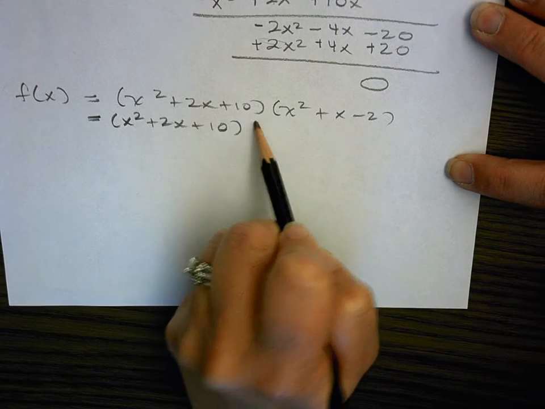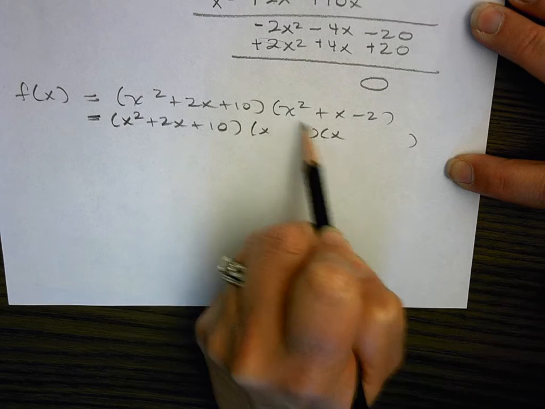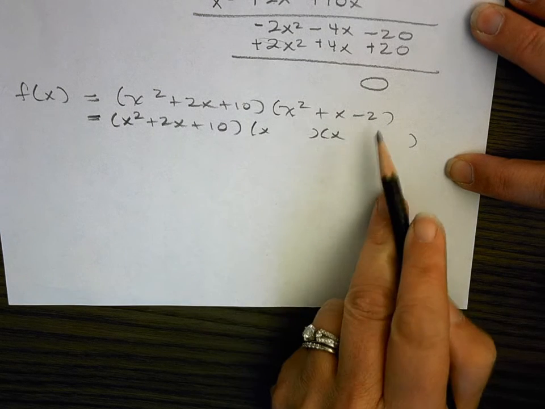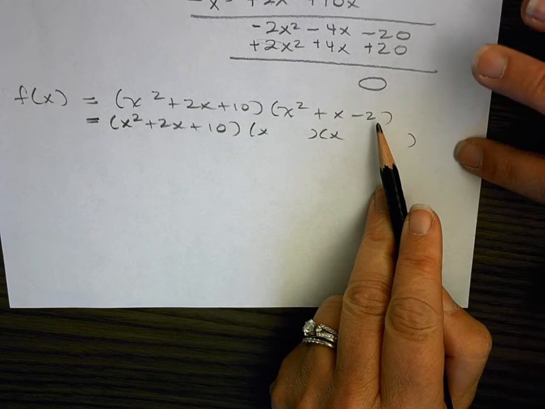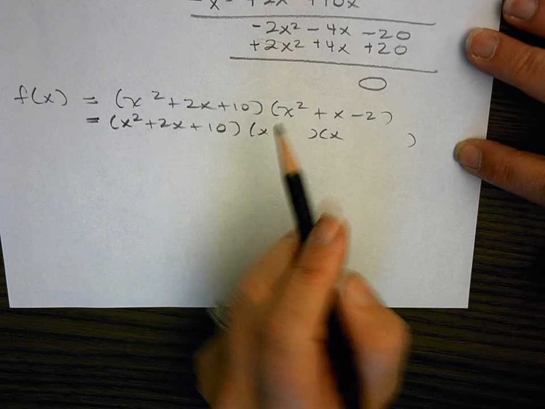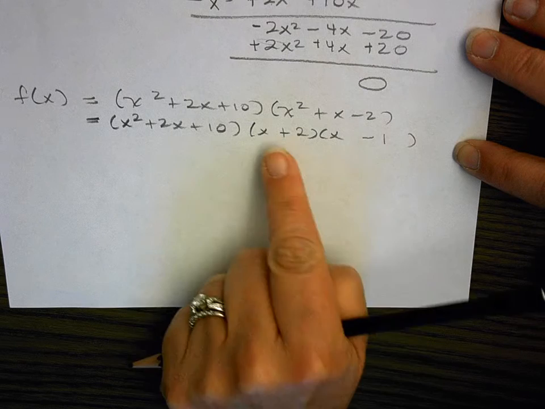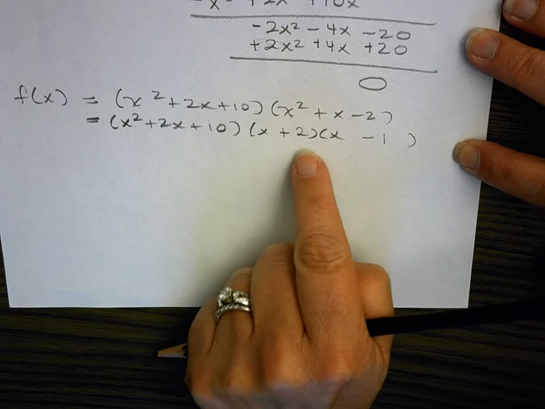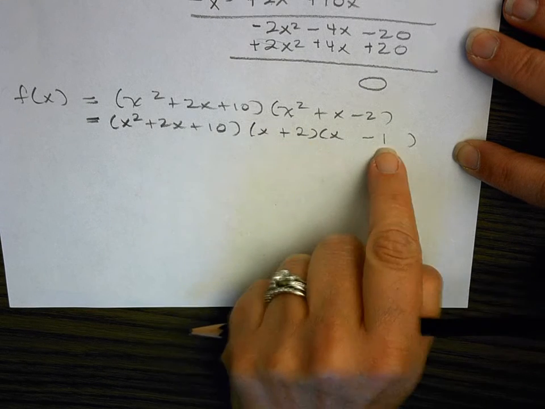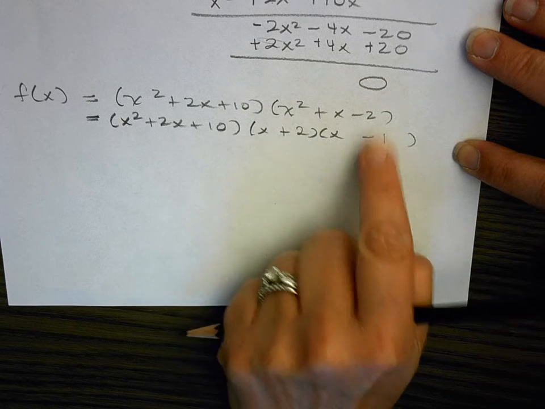And so I would get x and x for that x squared, and then factors of 2 are 1 times 2, but one of them needs to be negative, and so I want my 2 to be positive and my 1 to be negative. So that would give me x squared, right? And then 2x minus 1x, which is 1x, and then 2 times negative 1 is negative 2.